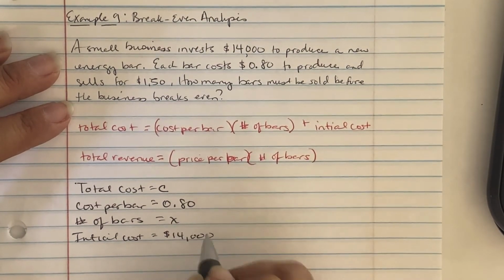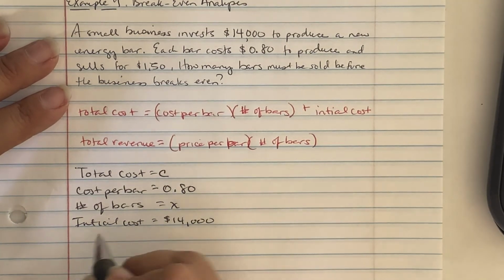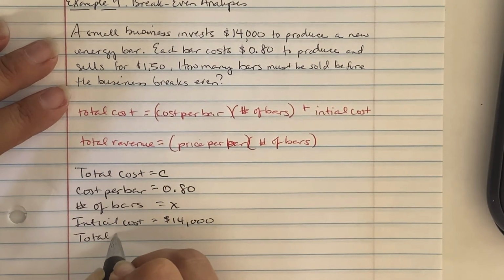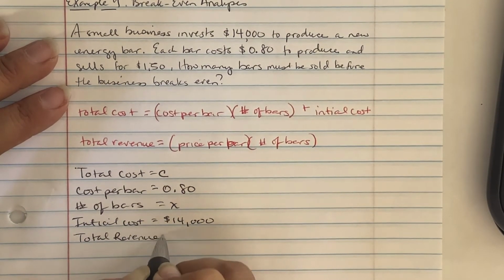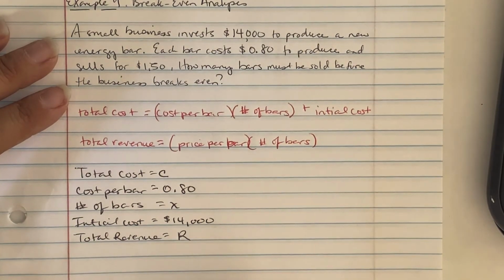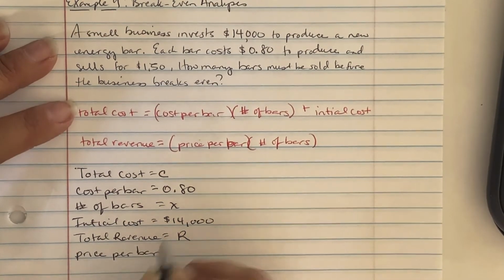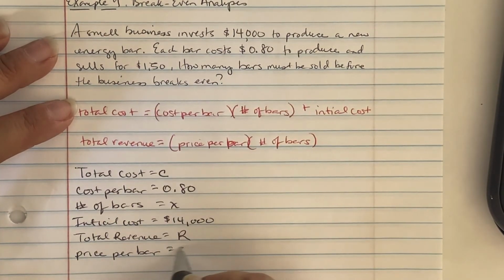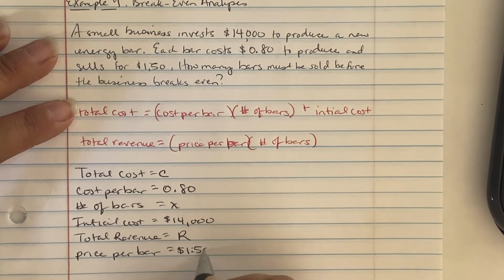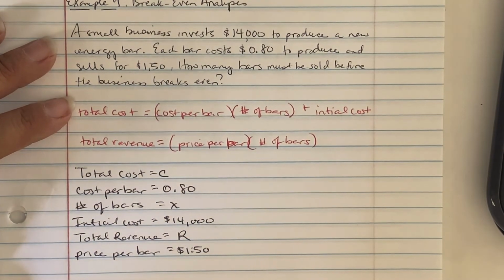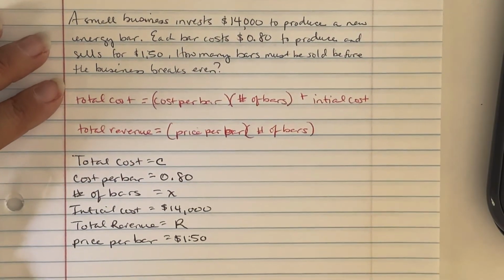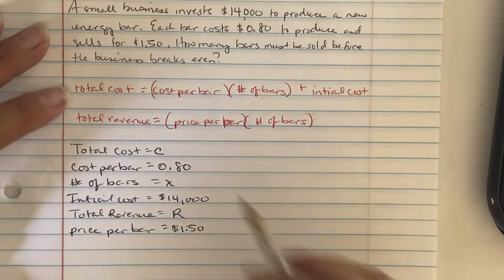Your total revenue, we don't know what that is, so that's going to be our R. And then the price per bar, what we're selling it for. They told us that we're going to be selling it for $1.50. So we have our unit pieces. Now let's come up with our two equations. The first equation said total cost. So we have C equals cost per bar.